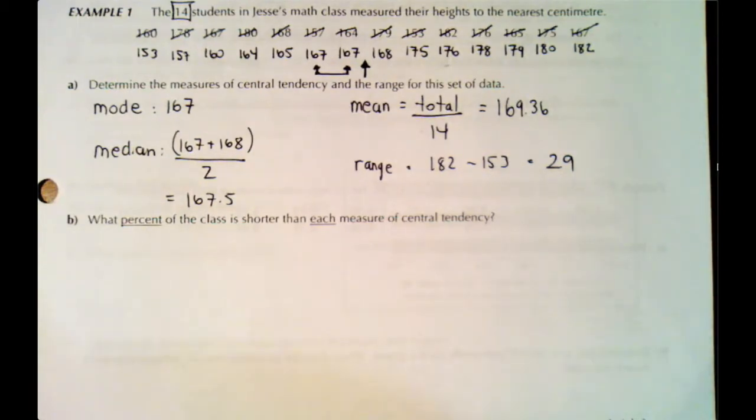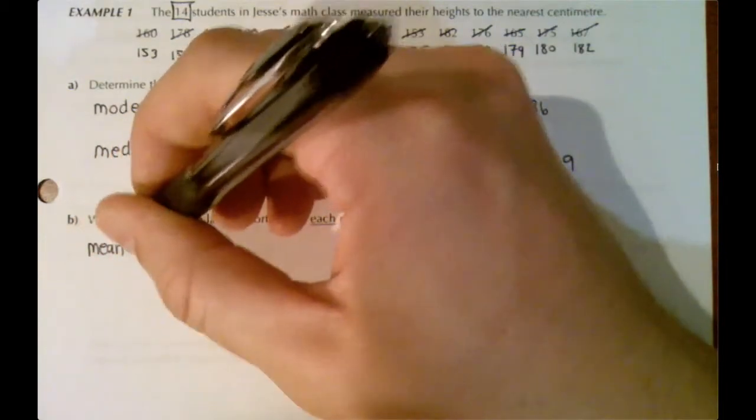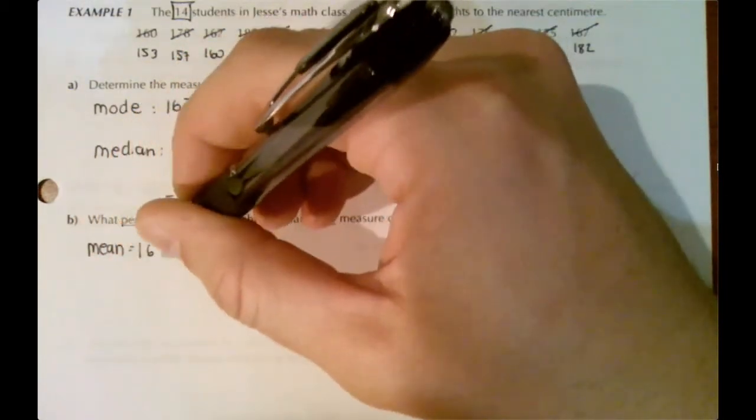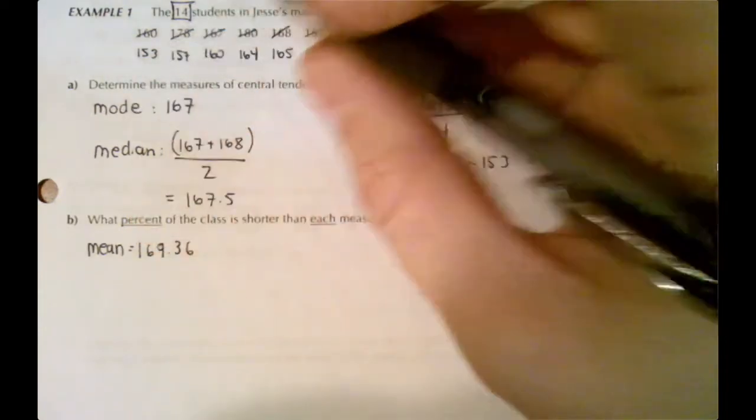B says, what percent of the class is shorter than each measure of central tendency? All right, let's start with mean. The mean is 169.36. So the question is, what percent of the class?